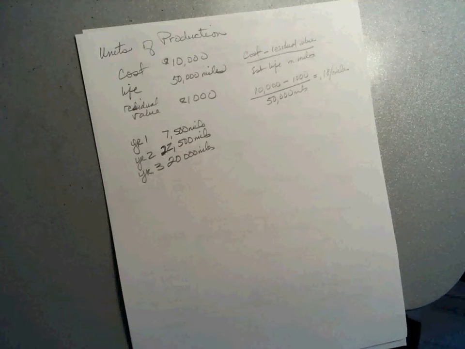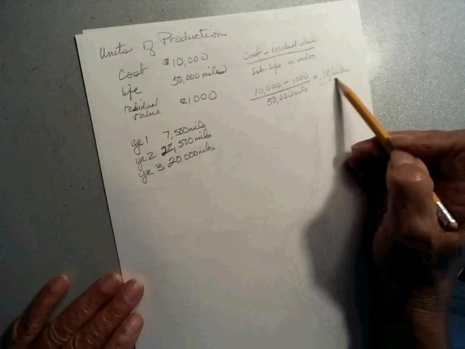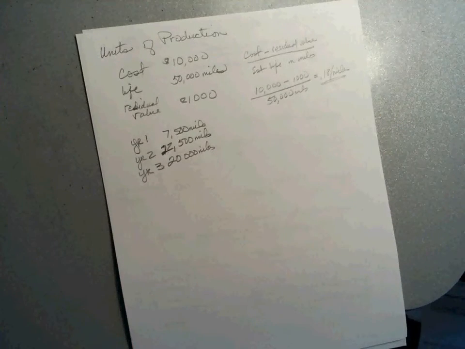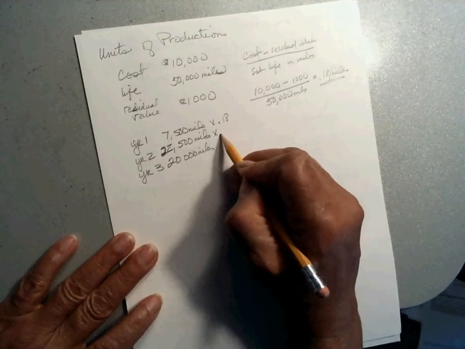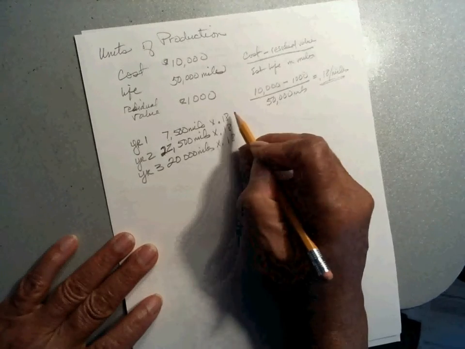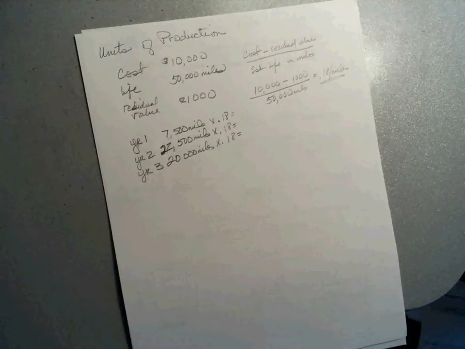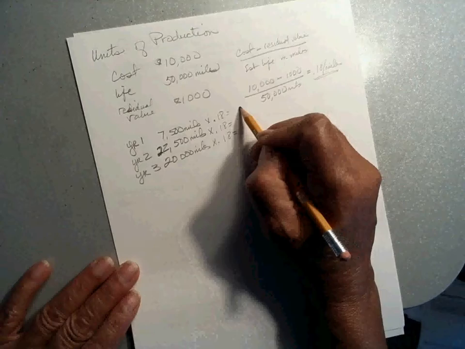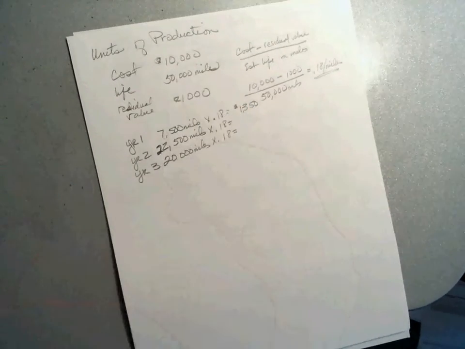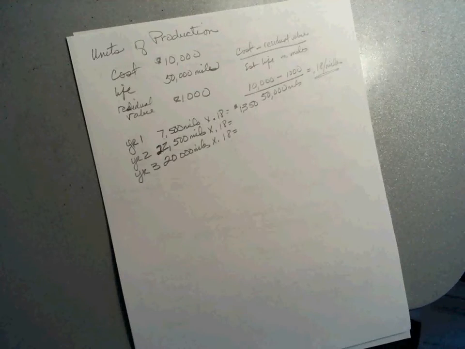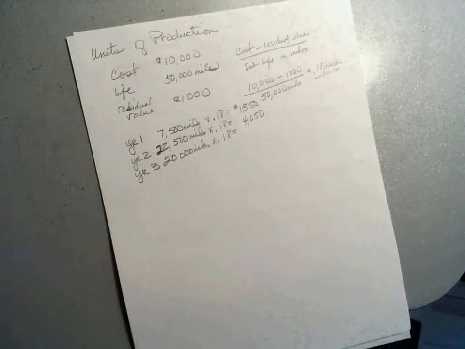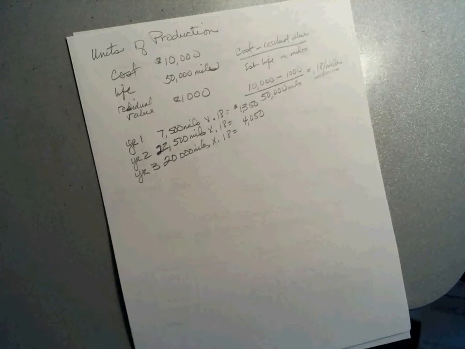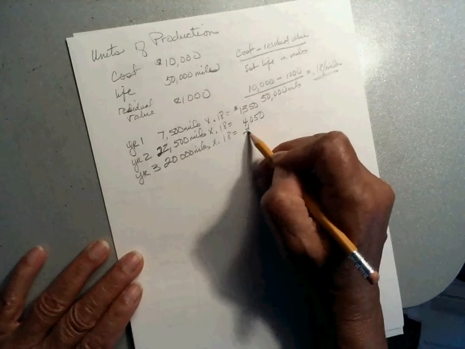So we have to figure out the depreciation for each year using the 18 cents cost. So for year 1, we would take 7,500 miles times 18 cents. For year 2, times 18 cents. And for year 3, times 18 cents. And we would multiply that out and figure out the depreciation for each year. So 7,500 times 0.18 would be $1,350. For year 2, 22,500 times 18 cents would be $4,050. And then the last one, 20,000 times 18 cents would be $3,600.